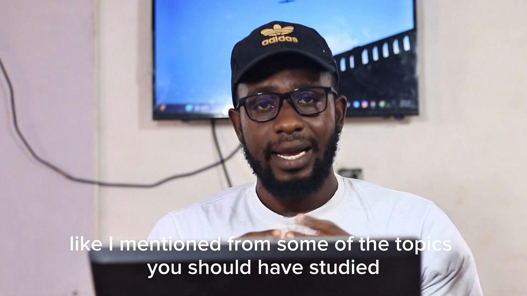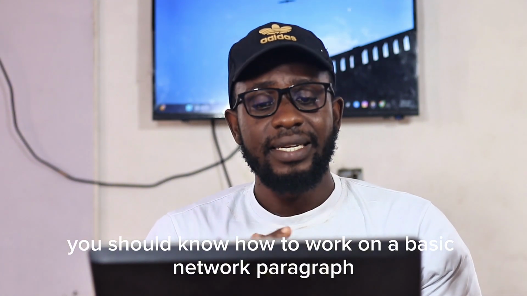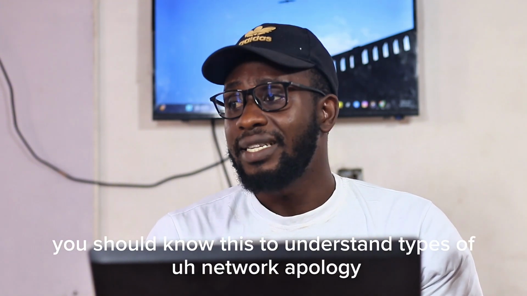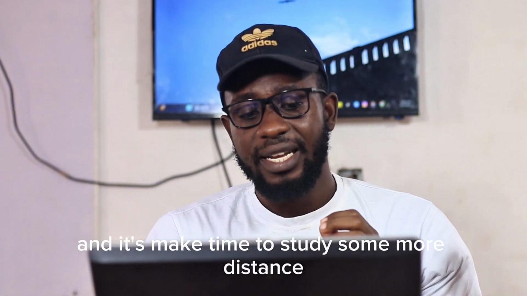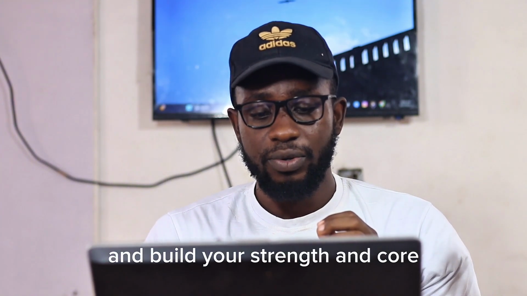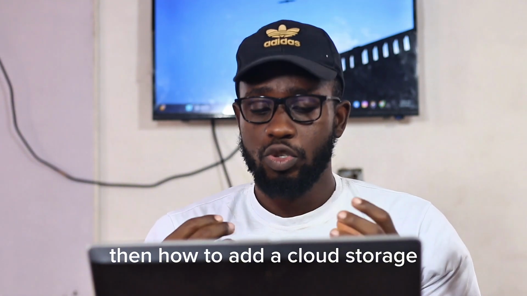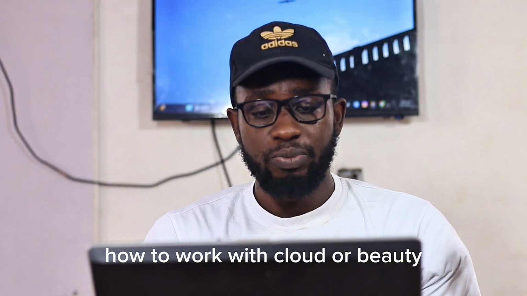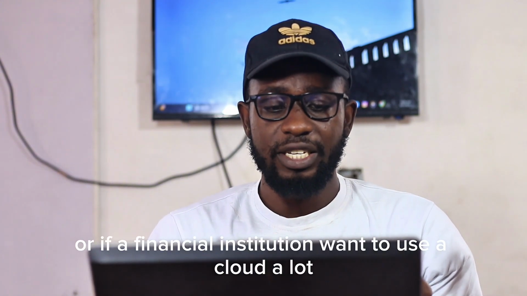For your exams, like I mentioned, from some of the topics you should have studied, you should know how to work on a basic network diagram, especially for a whole network. You should know this. You should want to understand types of network topology. So the networking component, and let's make time to study some of these things. Then, the cloud storage. So also read around the cloud storage, how to work with cloud computing, one benefit of the cloud, and if a health or a financial institution wants to use the cloud, what they should do.